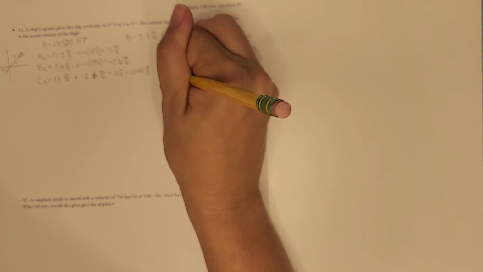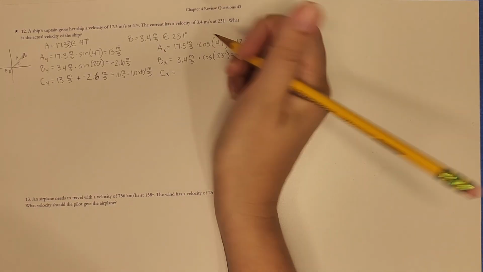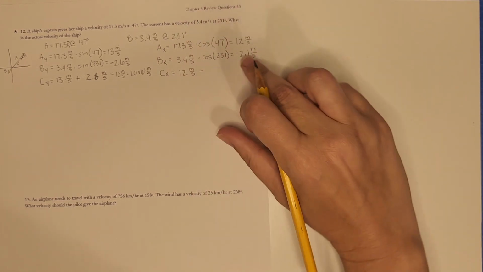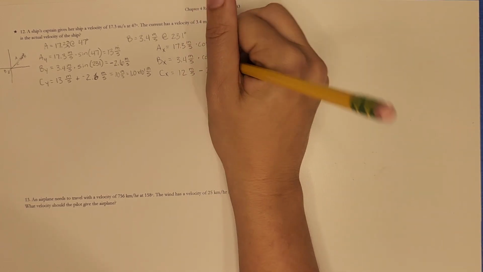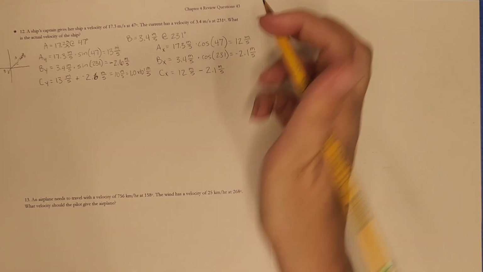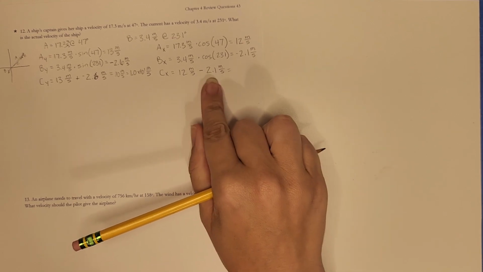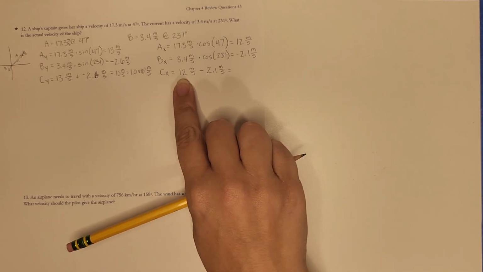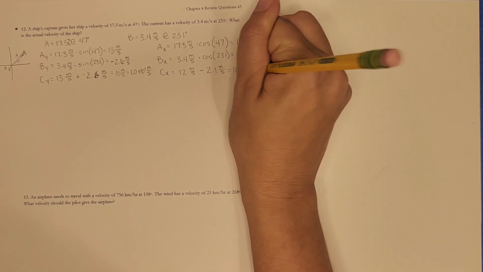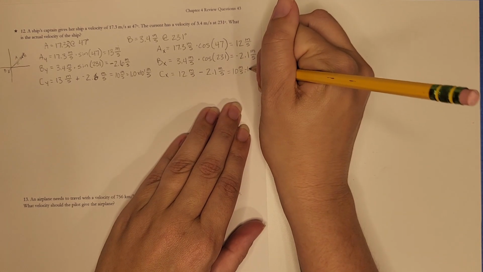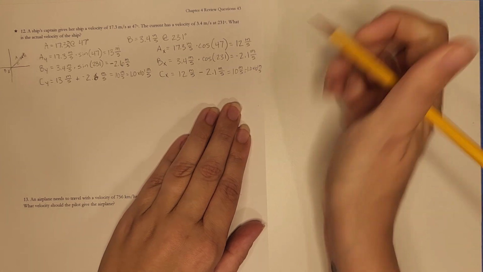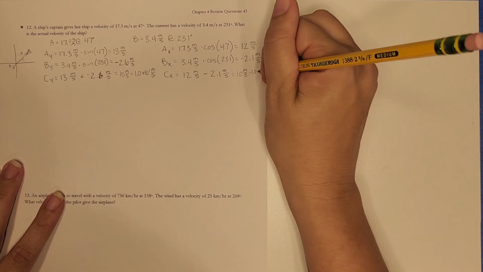My CX, same thing, I'm going to add these two. So we have 12 meters per second minus, because this is negative, 2.1 meters per second. Again, I'm at the nearest ones digit with my answer because of the rules for subtraction and significant figures, and this is less precise. So I get actually the same thing, 10 meters per second, which I'm going to denote more correctly by 1.0 times 10 to the 1 meters per second.